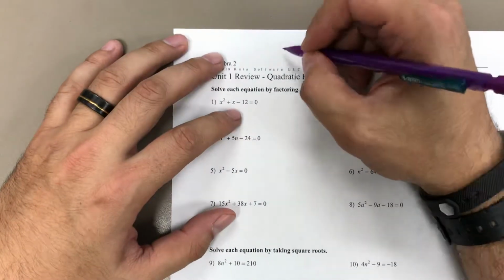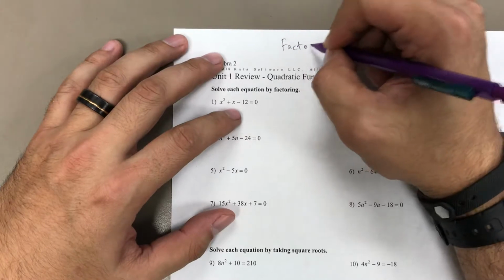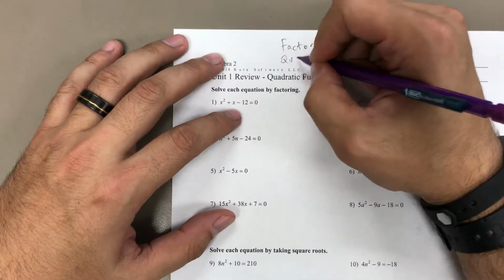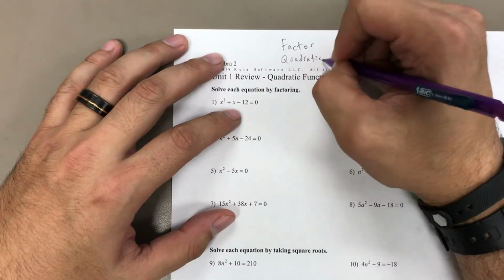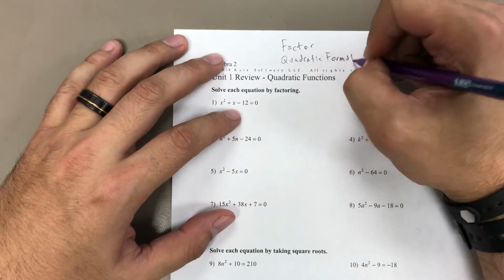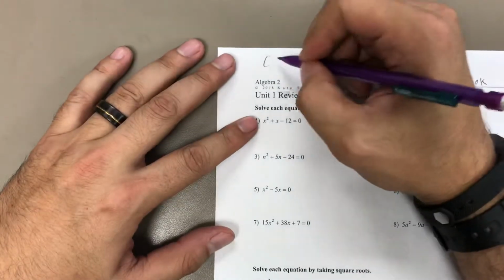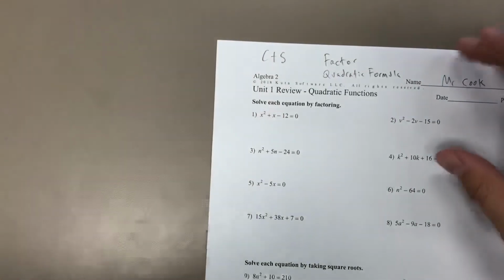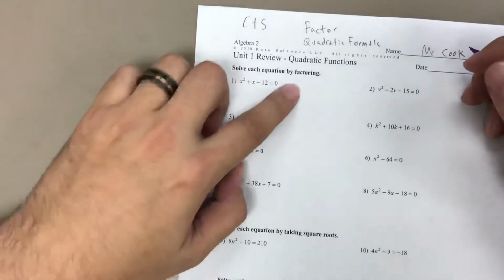First off, we need to be able to factor. We also need to be able to use the quadratic formula. And we also need to know how to complete the square. Okay, so factoring is the first part of it.